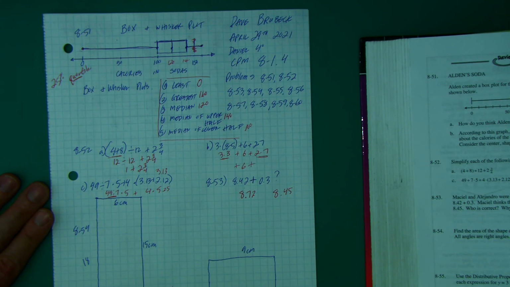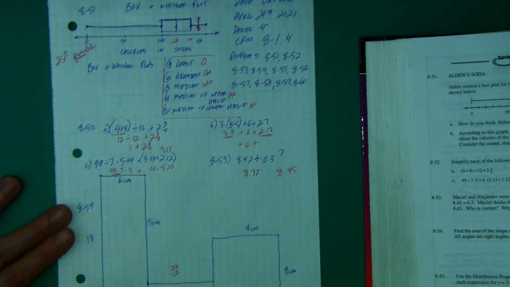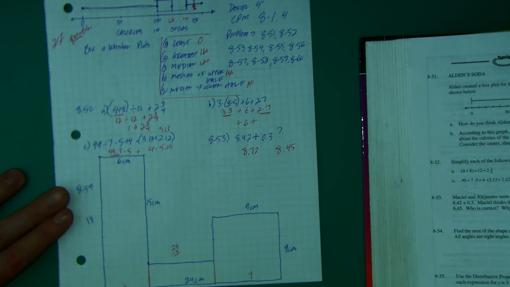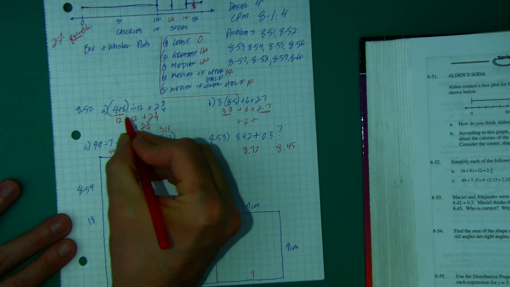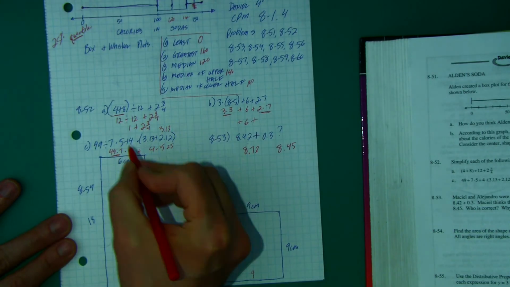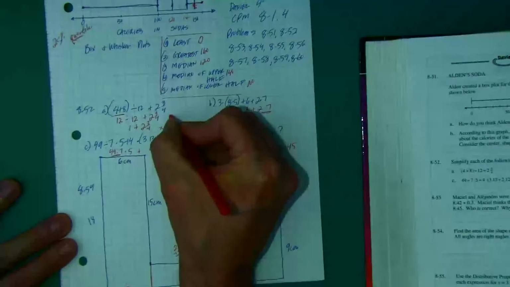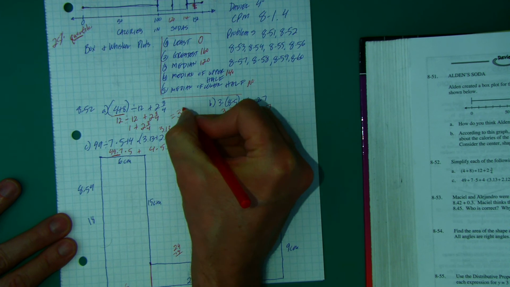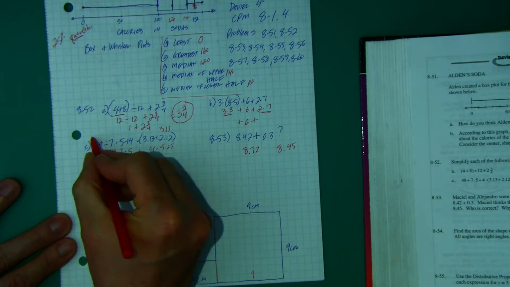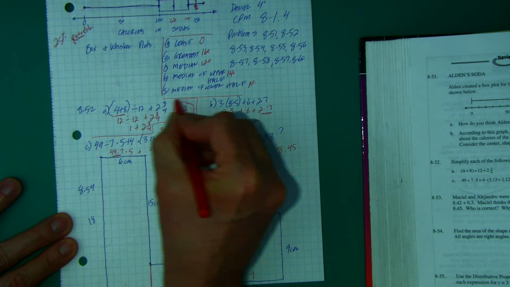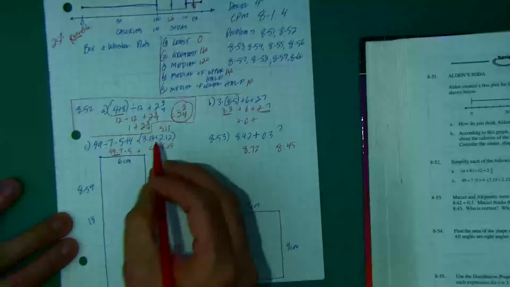Okay, all right. So we got pretty far on the order of operation problems on 852. Right? We did the parentheses first, and then we divided, and all that was left was that adding 1 plus 2 3/4 is 3 3/4. Okay? So, again, sometimes you put a box around your answer, box around all the work in the problem.